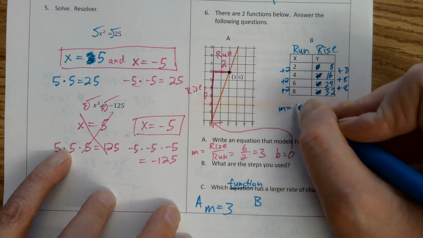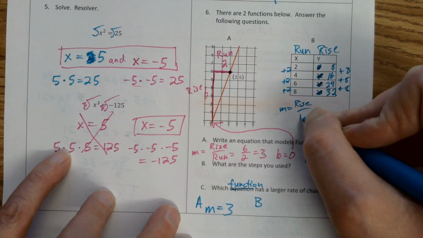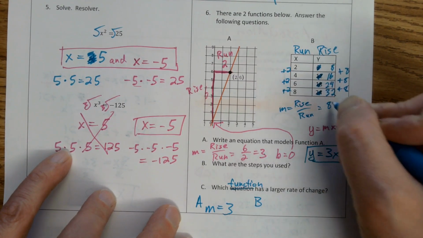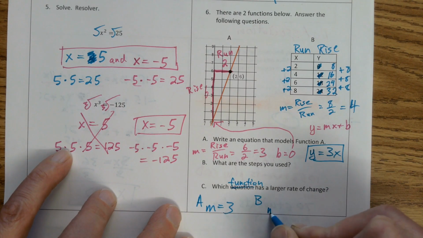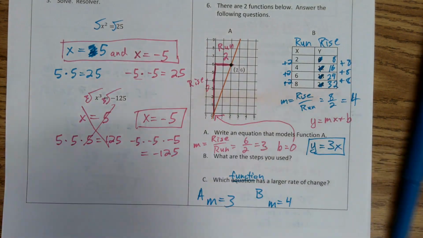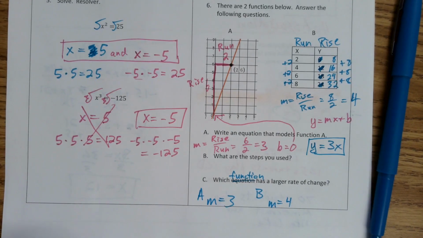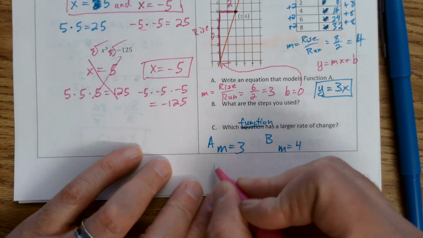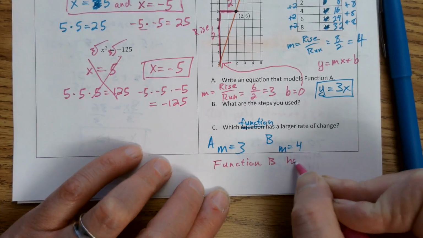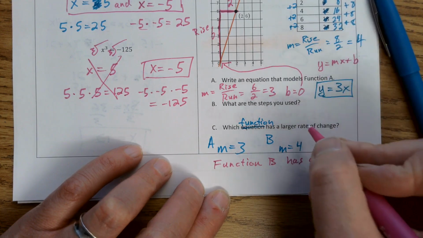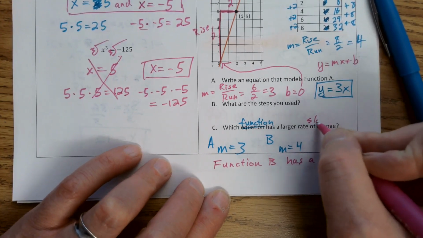So m equals rise over run equals 8 over 2 equals 4. So m equals 4. Which of those has a larger rate of change? Function B. Again, when it says rate of change, that's slope.